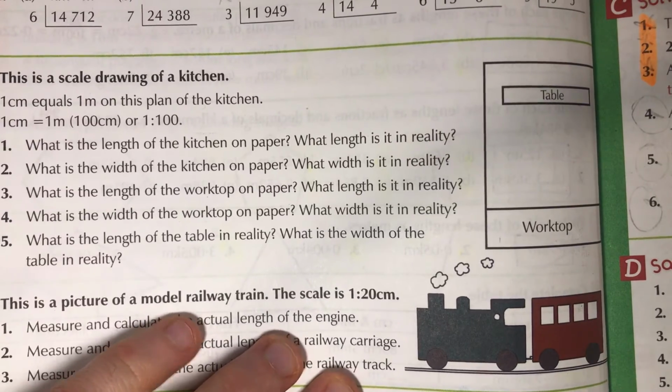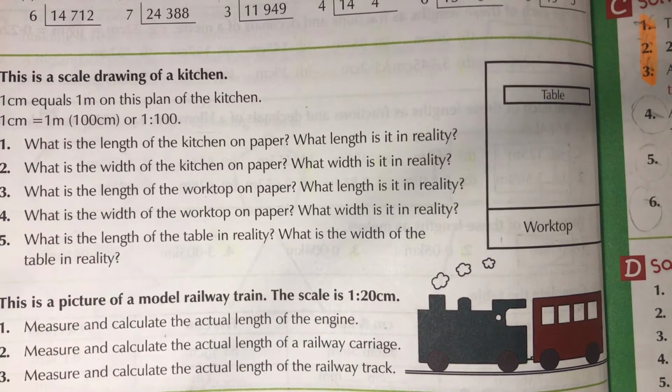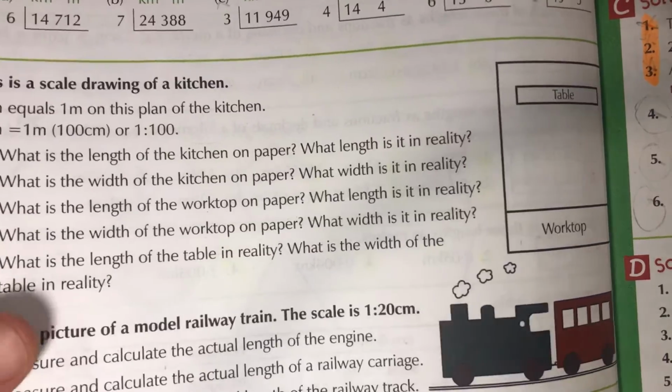Give that a lash. And that's all you have on your Planet Maths today. So that shouldn't be too difficult. You should fly through that, hopefully.